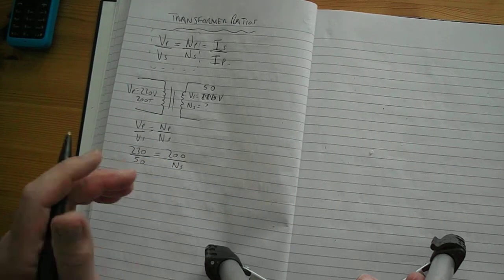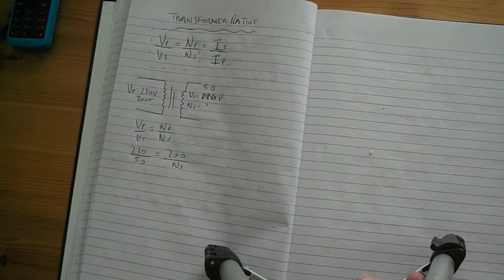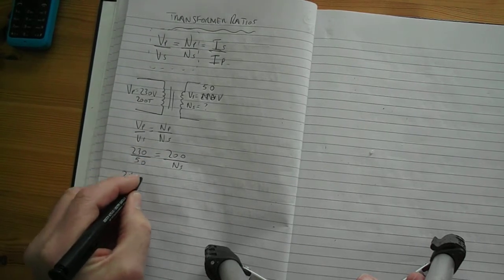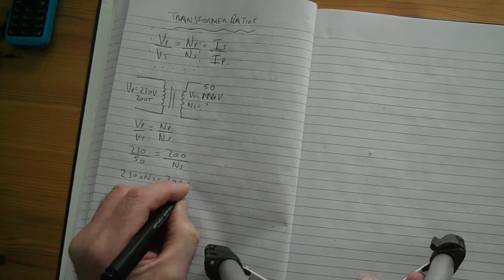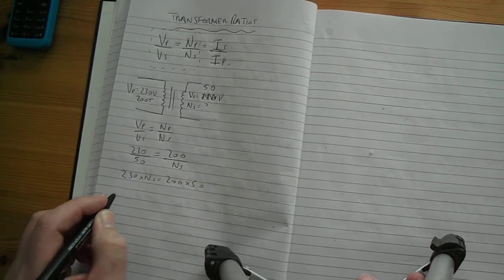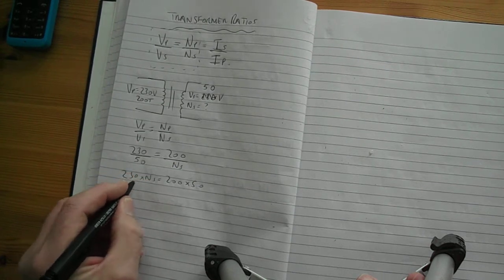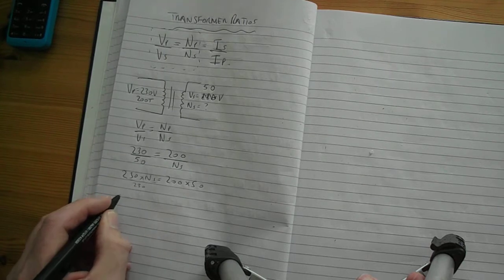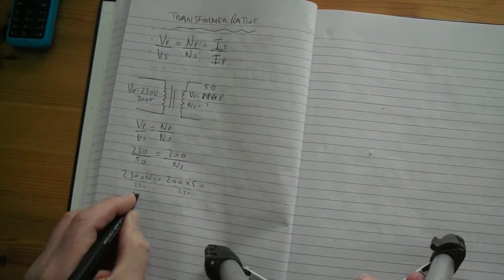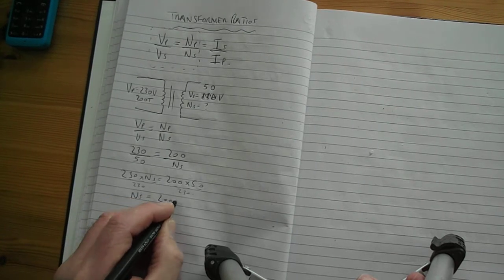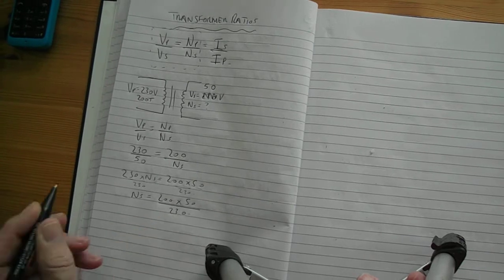Now you remember from your maths, we need to clear these fractions, so we have to cross multiply. So 230 times Ns equals 200 times 50. To get Ns on its own, I have to divide this side by 230. So Ns now becomes 200 times 50 divided by 230.